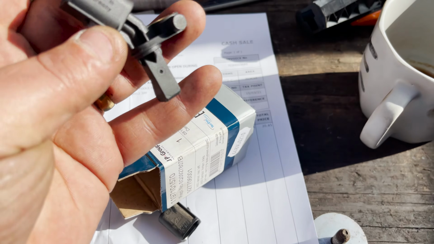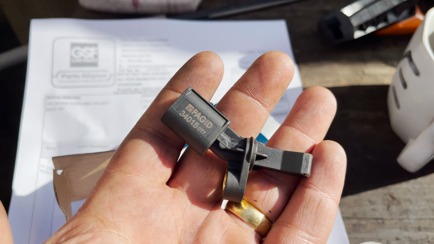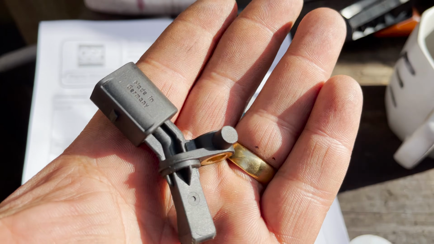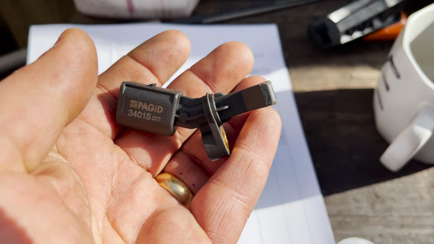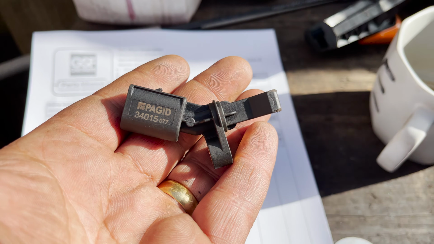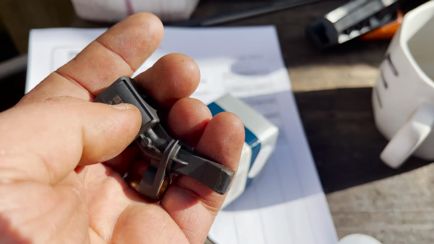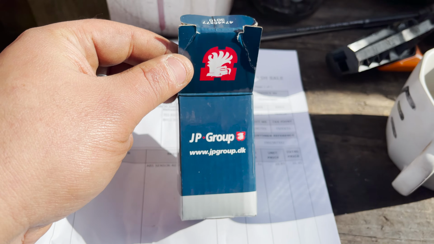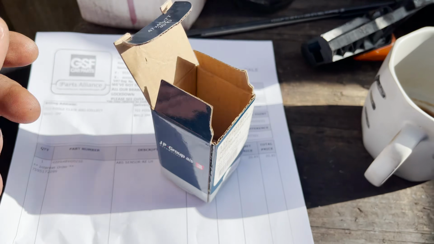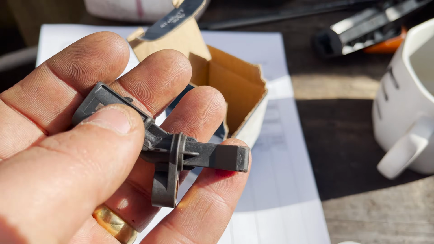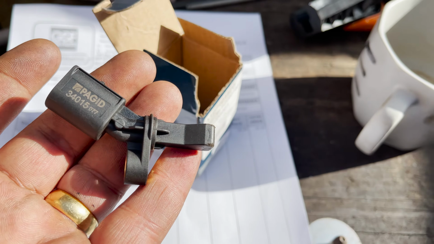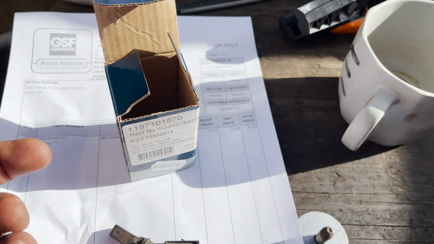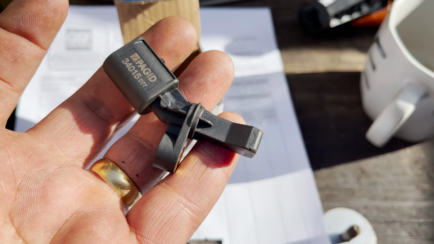And also there is a Pagid sensor, which I quite like, Pagid. I normally get good performance out of their brakes, and this seems to work alright as well. I don't know if it's in the right box, JP Group. I don't think there's anything to it, maybe a part supplier, because they're both German. But I'm gonna fit it and hopefully fix this problem.